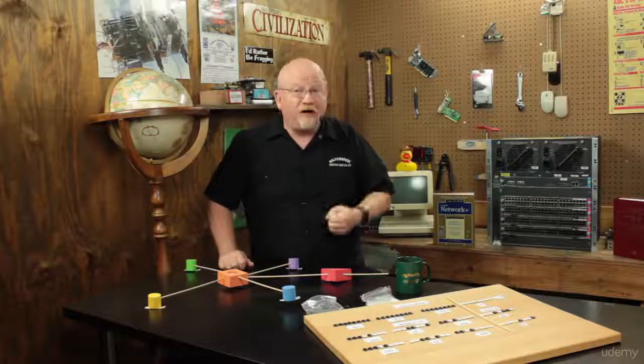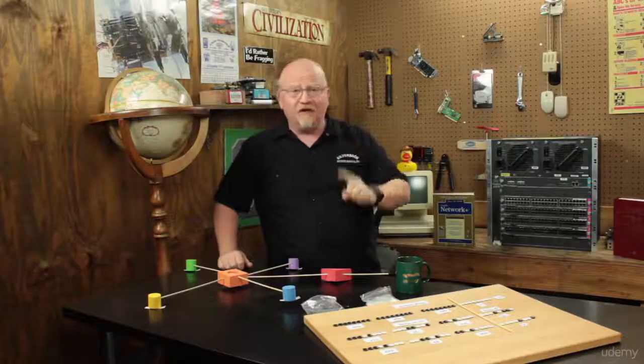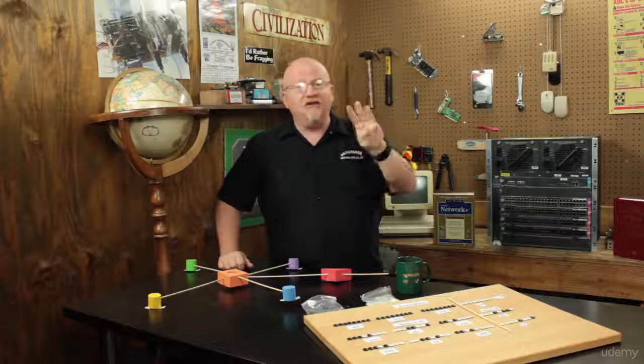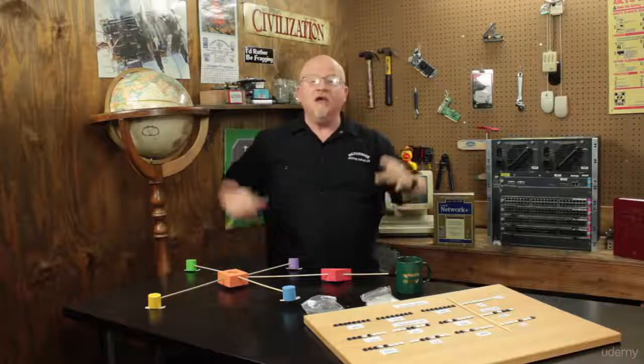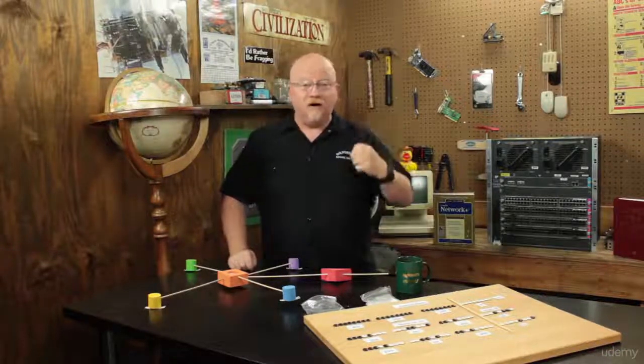So when you're working with computers, the most important thing to remember is, number one, you're going to have an IP address. Number two, you're going to have a subnet mask. And number three, you're going to have a default gateway, because all of these work together to make sure your data goes where it needs to go.